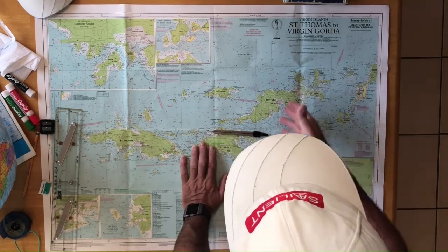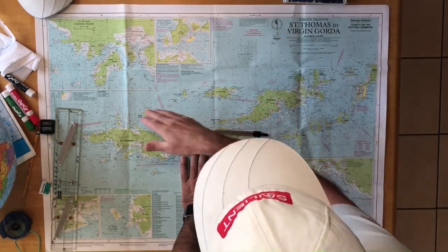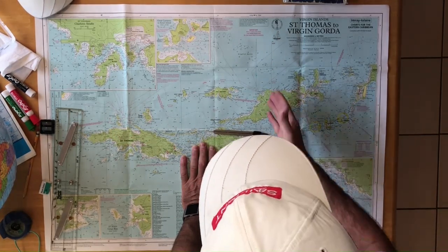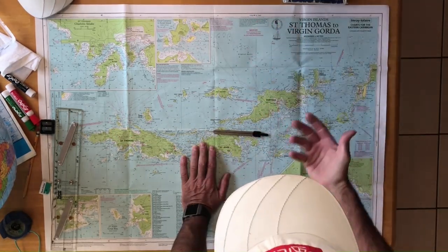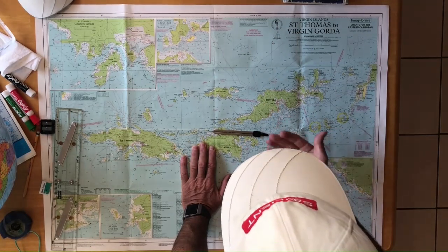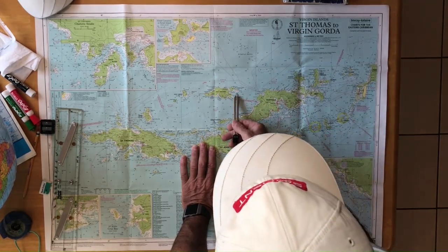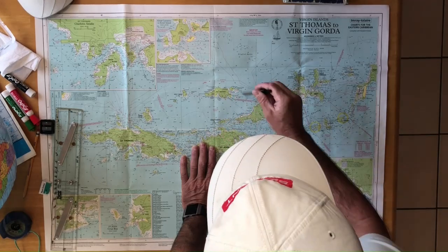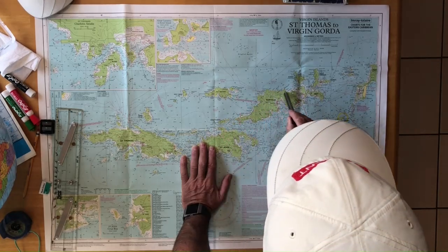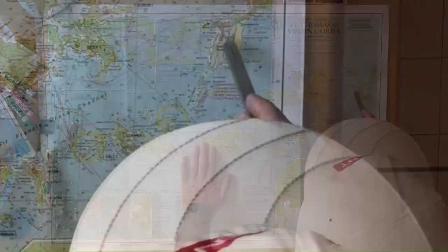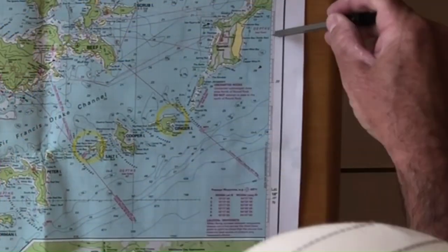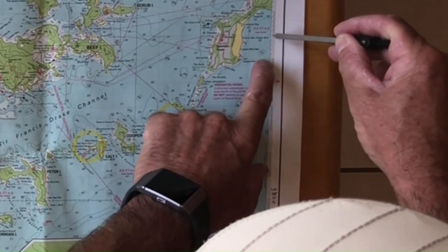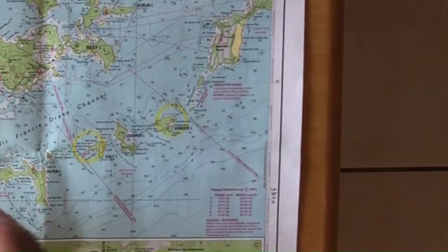So this whole chart is crisscrossed, and the lines that run horizontally are called parallels of latitude, and the lines that run vertically are called meridians of longitude. It looks like my anchor symbol here is on one of the parallels, and if I just run across following that parallel, what I'll find is I'm at 18 degrees 27 minutes north.